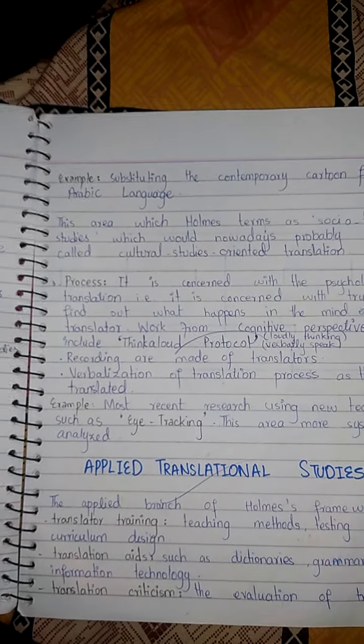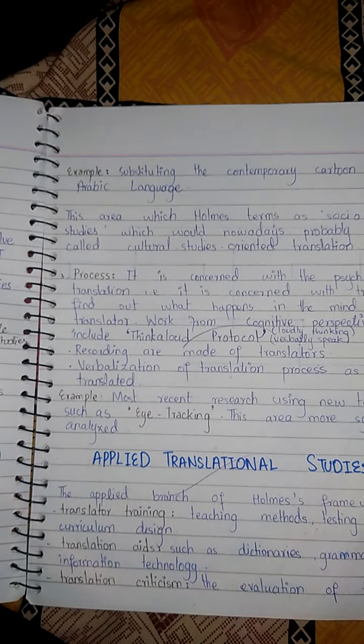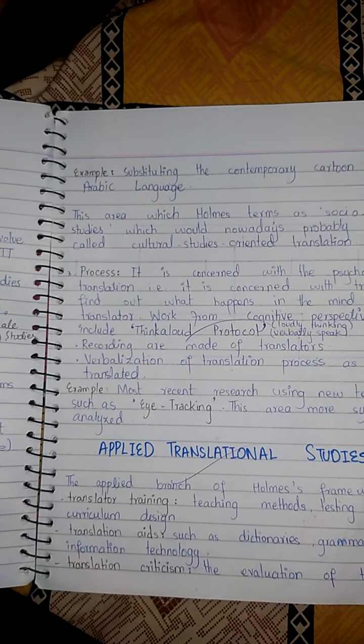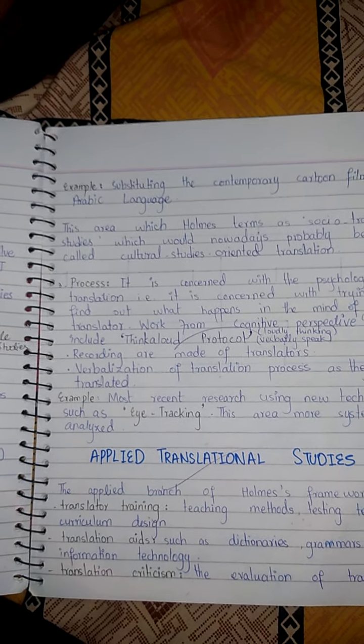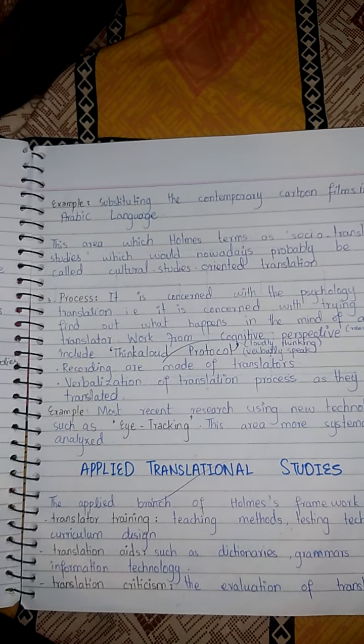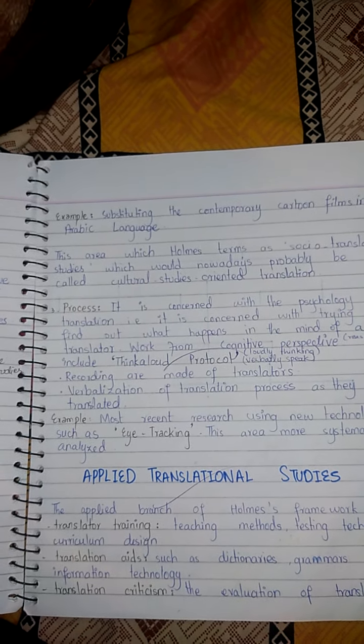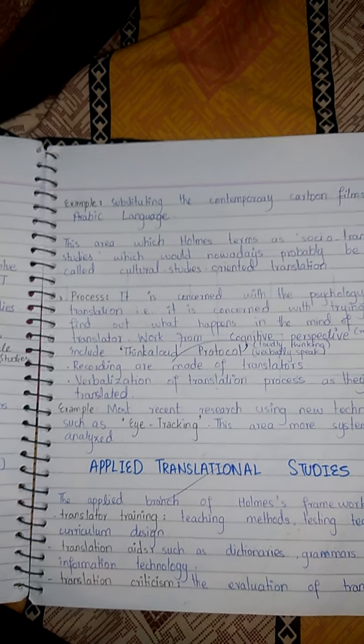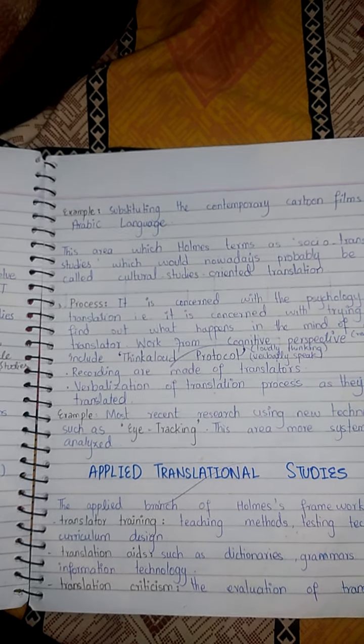It is concerned with the psychology of translation, trying to find out what happens in the mind of the translator. Work from a cognitive perspective includes think-aloud protocols, where recordings are made of translation and the translator verbalizes the translation process as they translate. For example, most recent research uses new technologies such as eye tracking, and this area is more systematically analyzed.